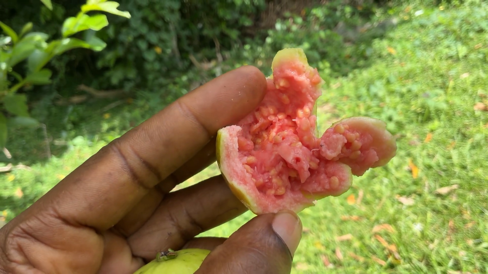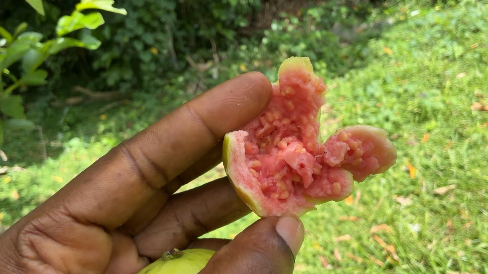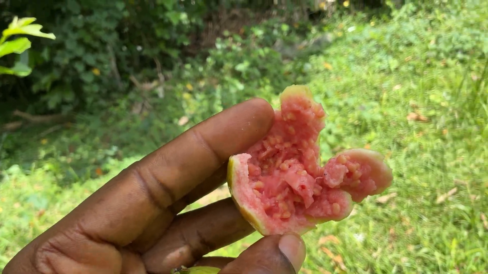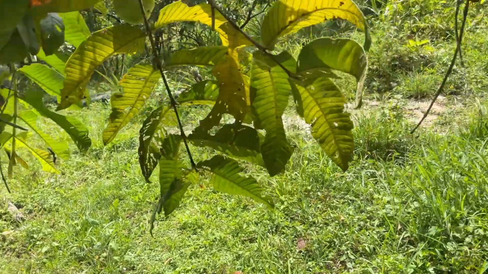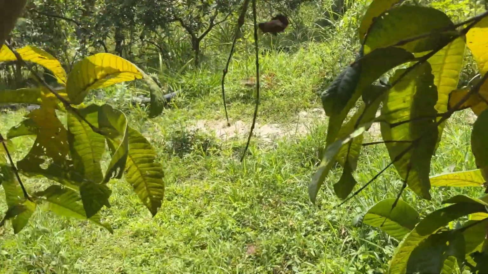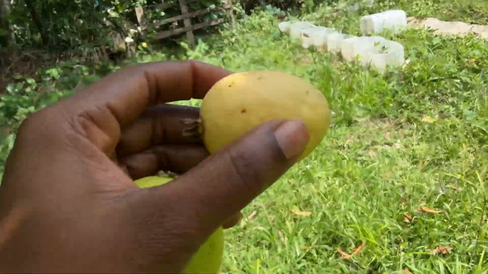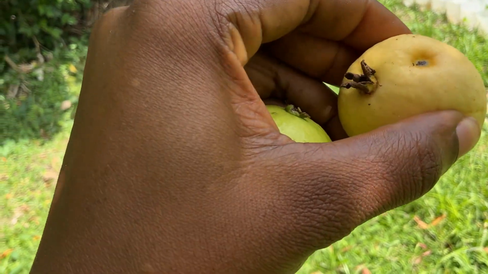But I did see a good size one. It's pretty big. But alright, let's try again.